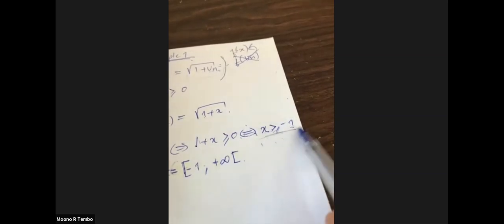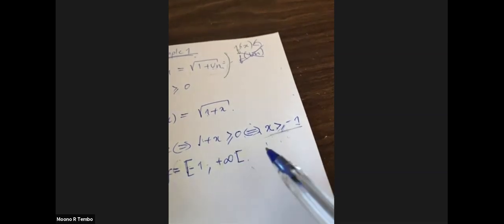I'm sure you guys have done this. Have you guys done how to redefine this in this form? Have you done this in algebra already? Haven't you done this?